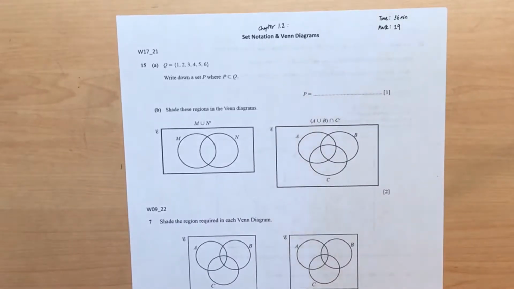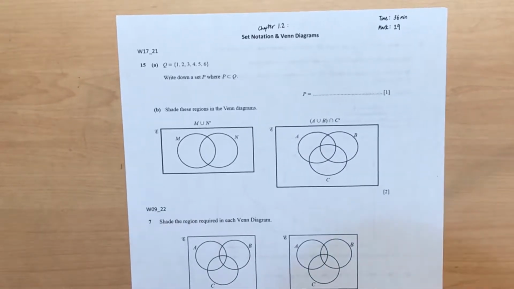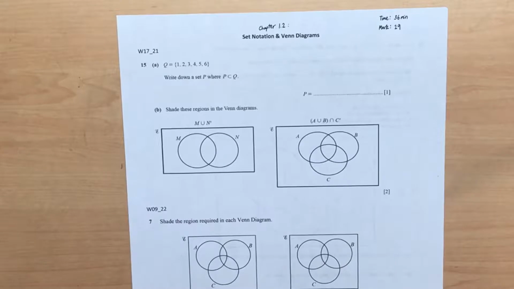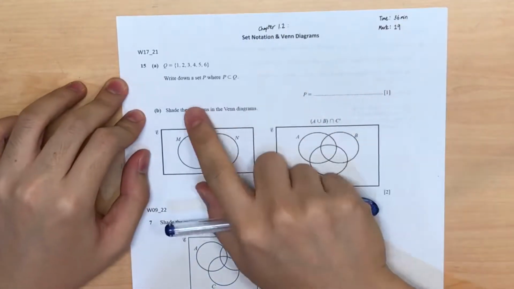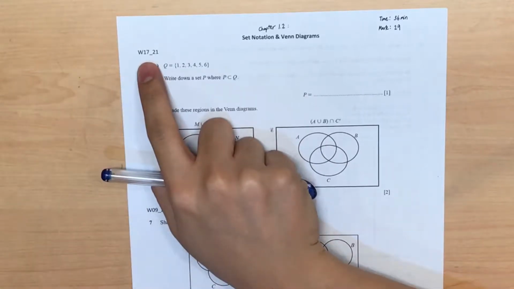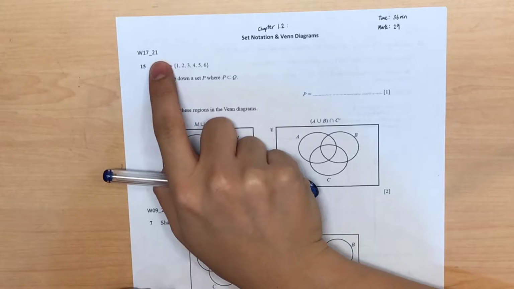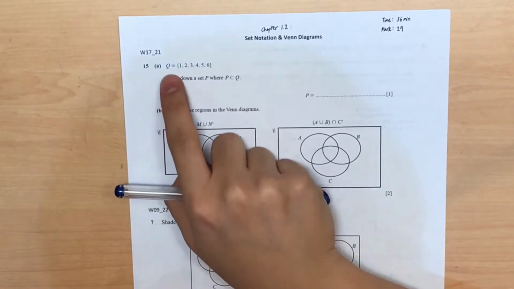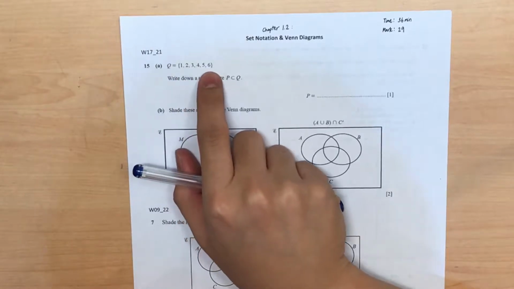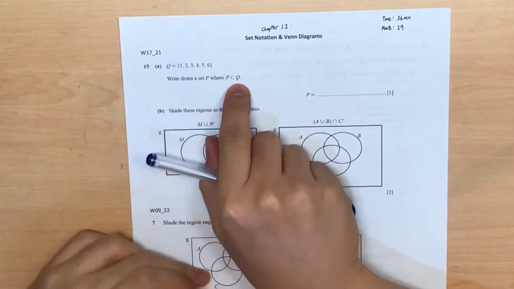So today we are going to do a few of the past year questions for chapter 1.2, set notation and Venn diagrams. Question, this is adopted from November 2017, paper 2, variant 1. Question 15a. Set Q consists of 1, 2, 3, 4, 5, 6. Write down a set P where P is a proper subset of Q.